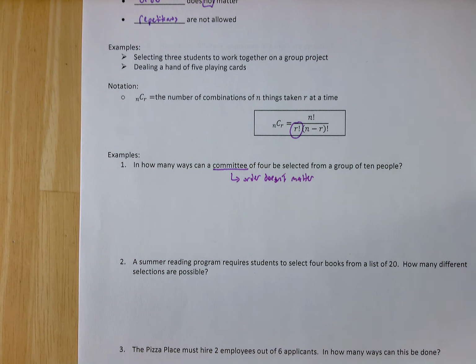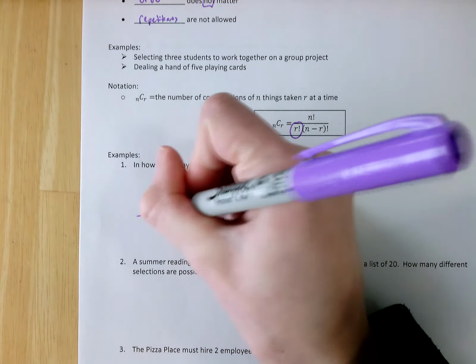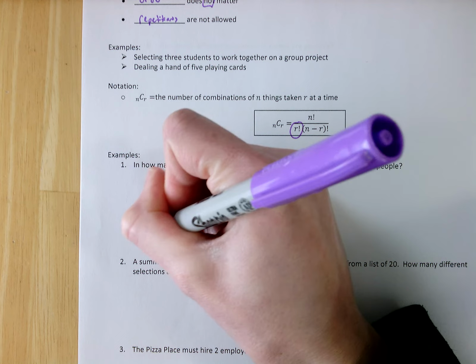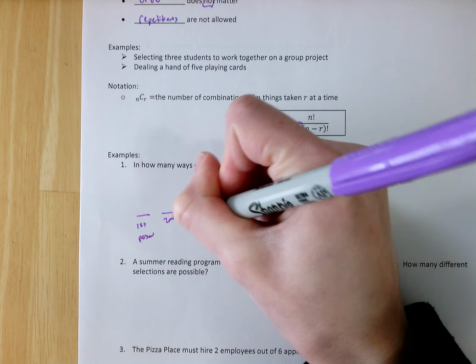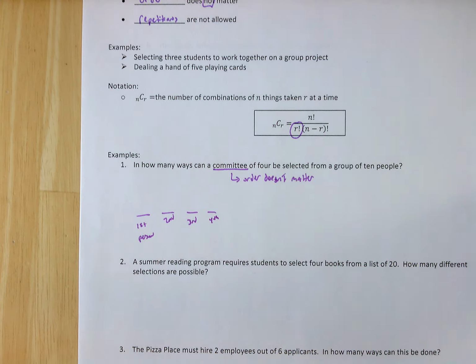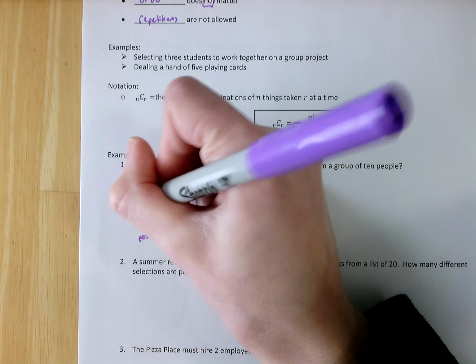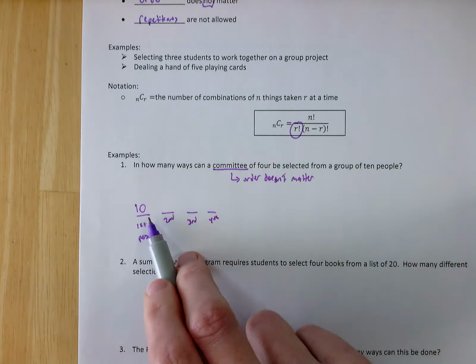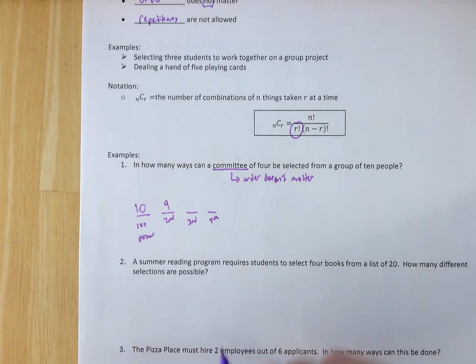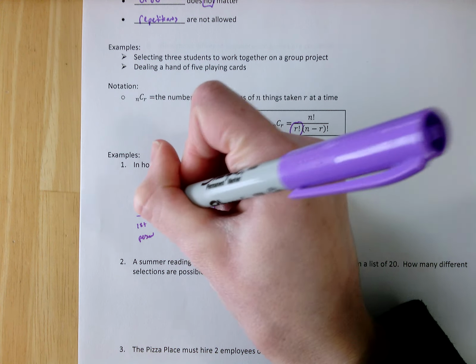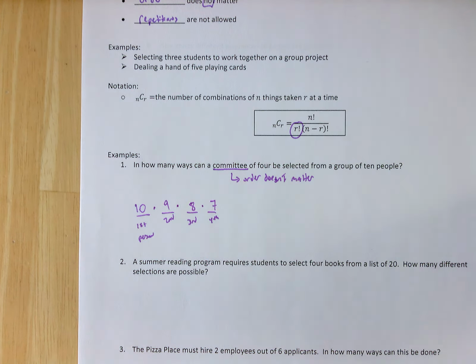We're going to start this the same way that we started permutations. I'm choosing a committee of 4, so I'm going to have 4 slots that represent my first person, my second person, my third person, and my fourth person. I have 10 people to pick from, so just like before, I have 10 options. Once I choose one of them, I have 9 options. Once I choose one of them, I have 8. Once I choose one of them, I have 7. So far it's exactly the same as permutations.